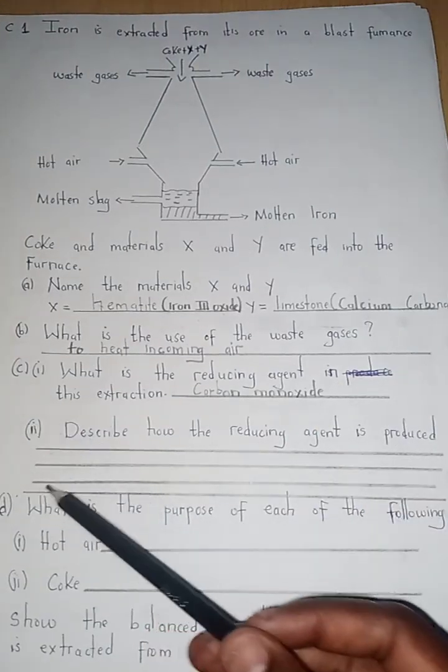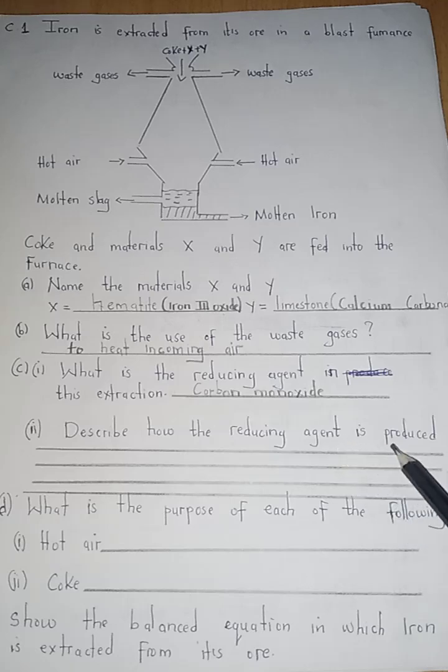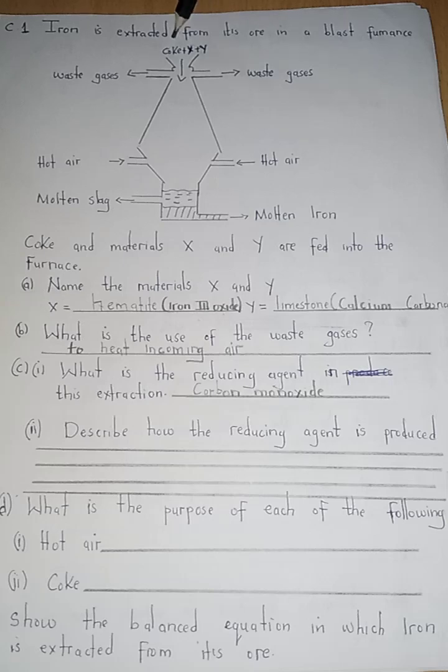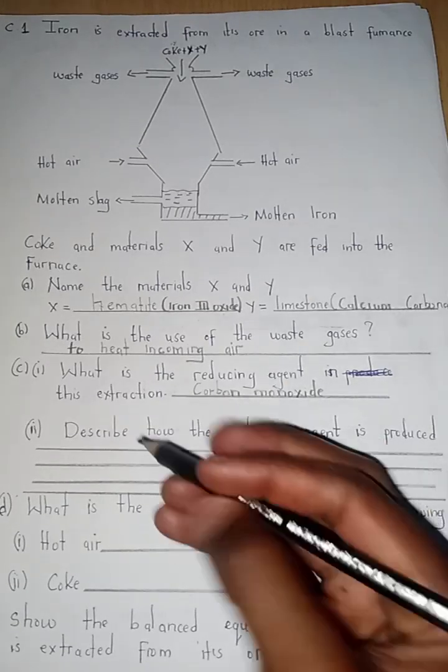Next, C2. Describe how the reducing agent is produced, this carbon monoxide. Now, that's where coke comes in. Coke is carbon. So two things happen to produce carbon monoxide. First, this coke reacts with oxygen, then produces carbon dioxide. That carbon dioxide produced reacts with more coke to produce now carbon monoxide. So two steps.